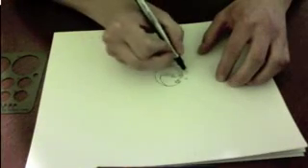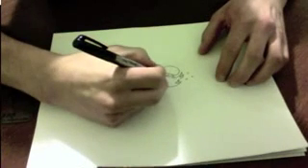I had an idea in mind. I did quite a few other sketches before this recording, so I knew where I was going with this. So I grabbed my circle stencil and just started drawing.